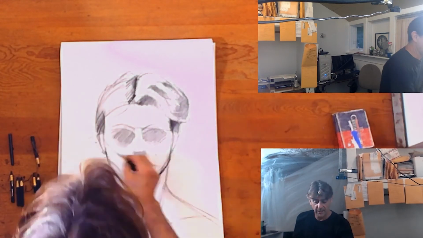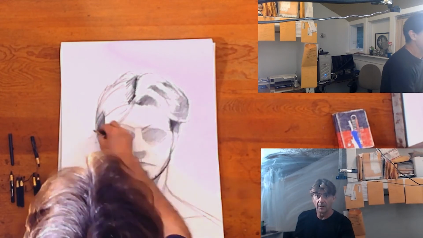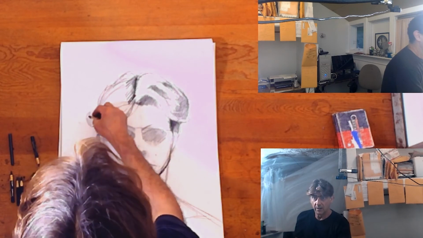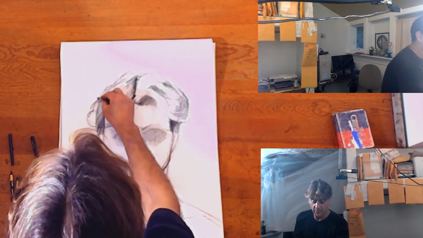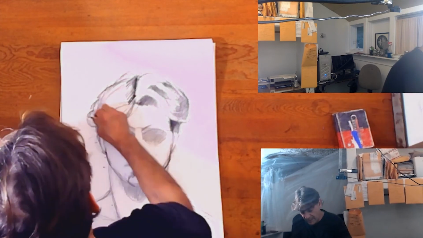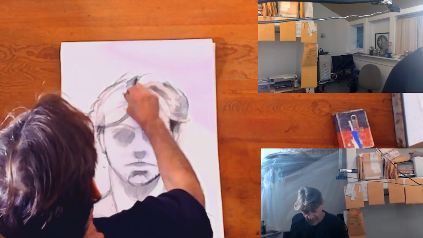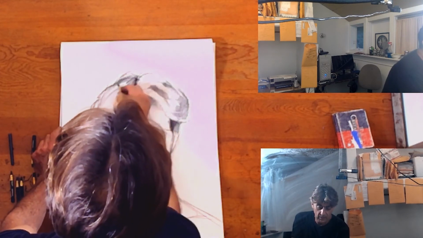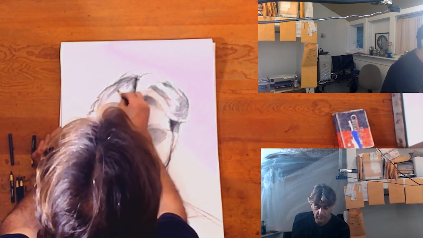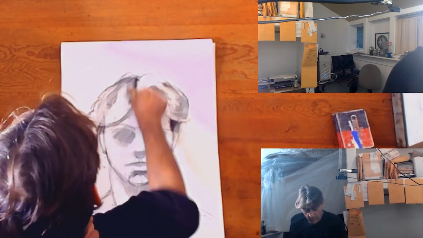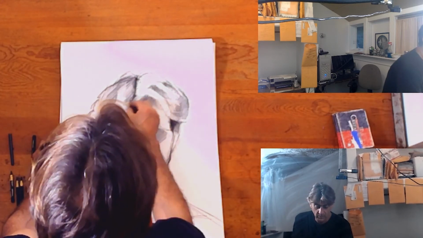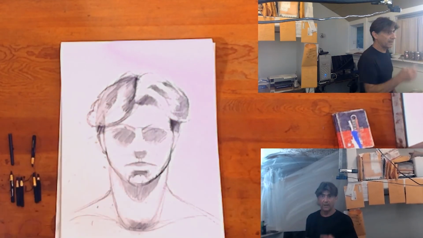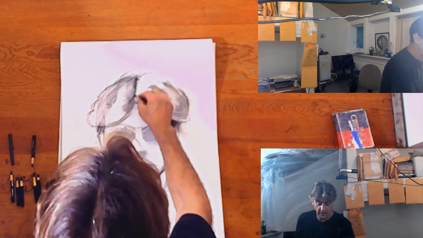So if I look at this hairline, this comes down and over this form here, and then sweeps back this way, compresses into here, compresses back, does that. So I want to grab that, and I'll show that as a light, so that hair is coming down here.